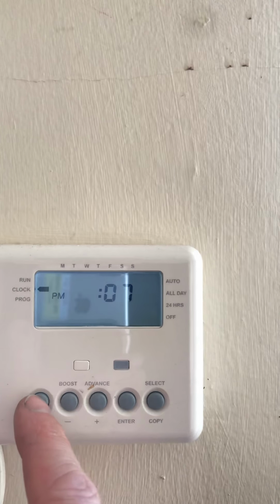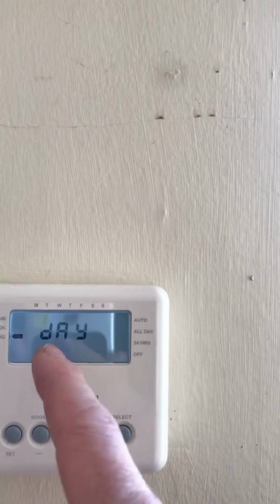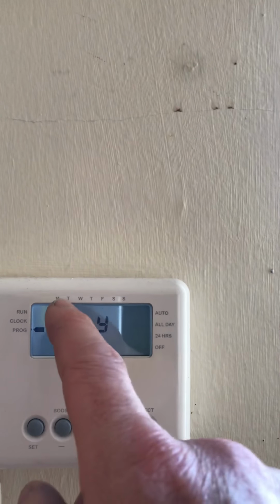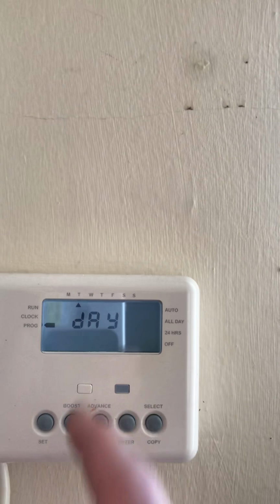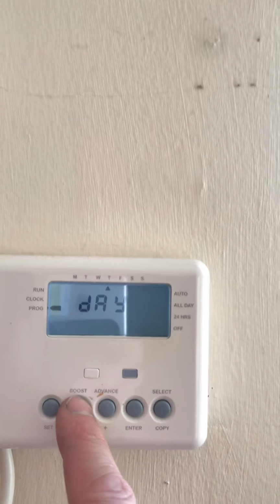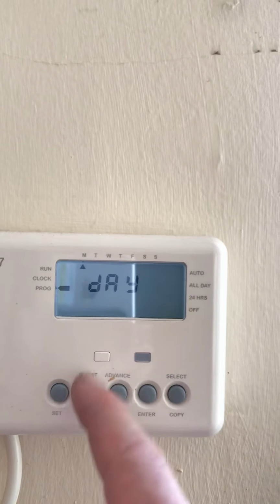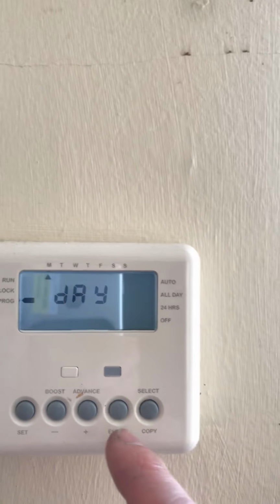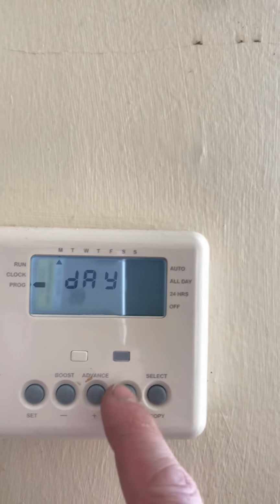We're going to go to program, and it's flashing on T for Tuesday. That's today's day. We don't want to work on that. We'll go back one, but you can go to any day you want, as you see there, changing there. I'll go back to the Monday, and then we press enter. So we're happy working on Monday.